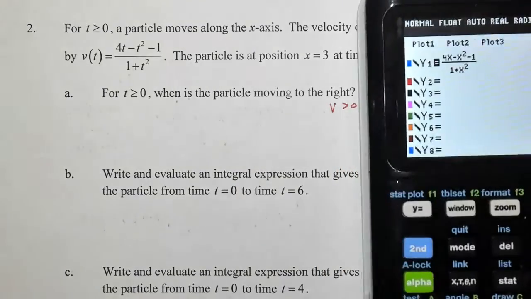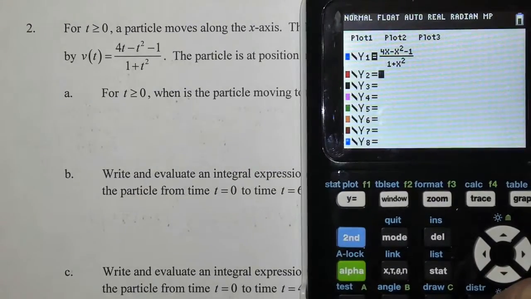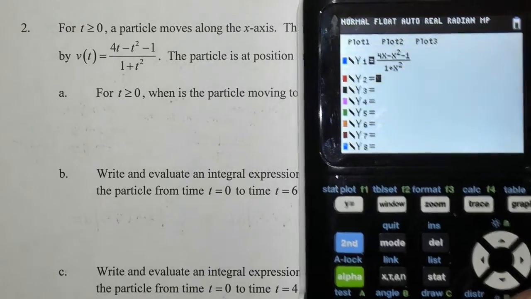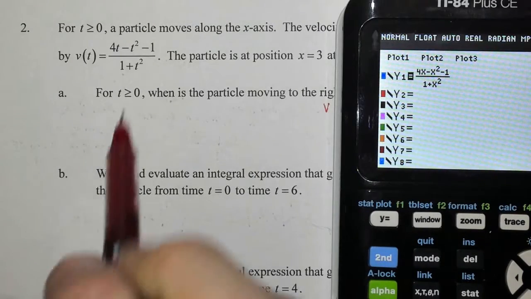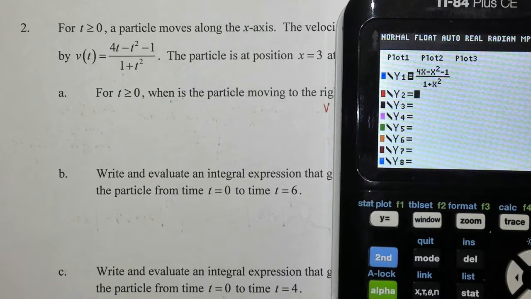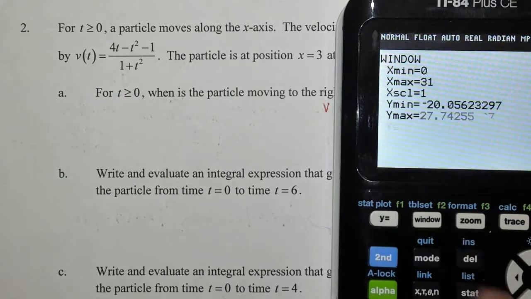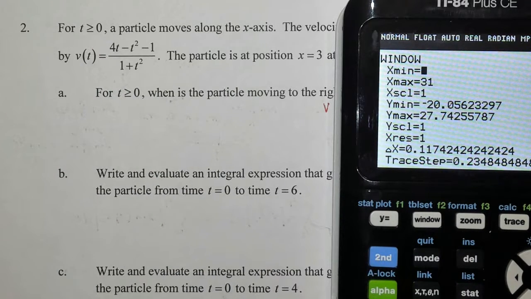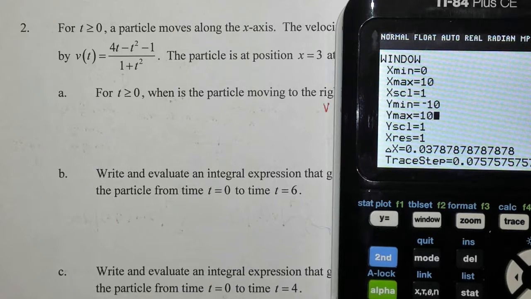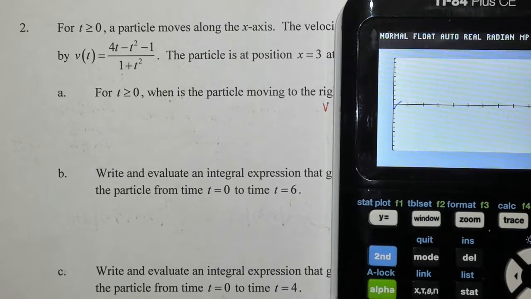So let's go to our calculator, and there's our velocity. We want to know when that function is positive, and we are given that t is greater than or equal to 0. So for our window, an x-min of 0, and I don't really know what we want for an x-max at the moment. Let's just put in 10, and our y-min can be negative 10, and our y-max can be 10, and let's see what we get for our graph.